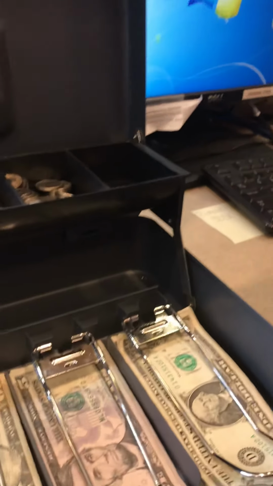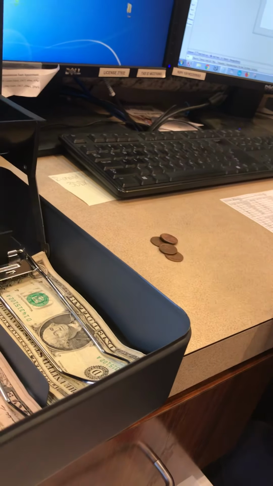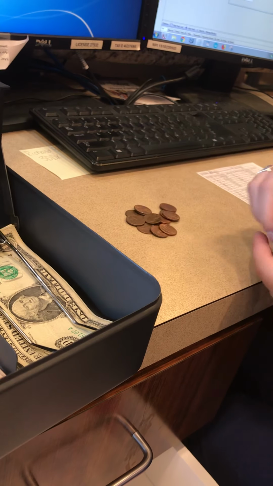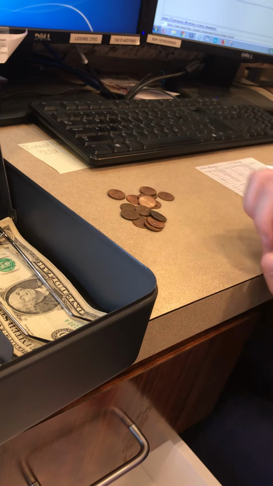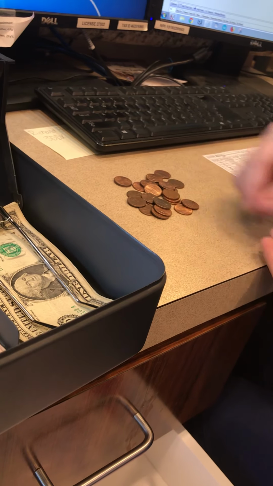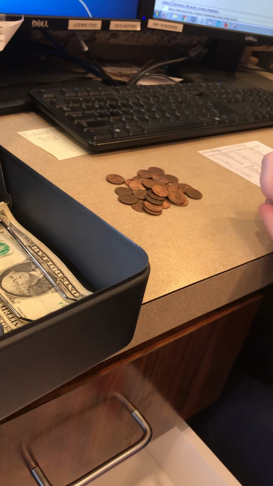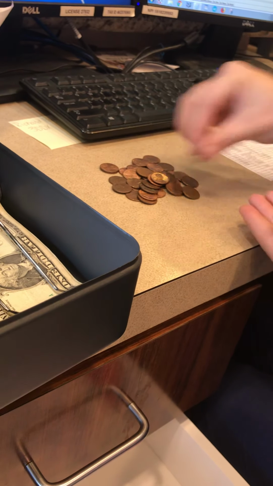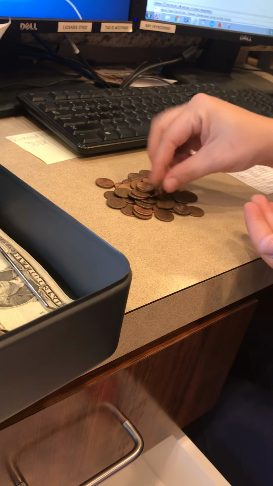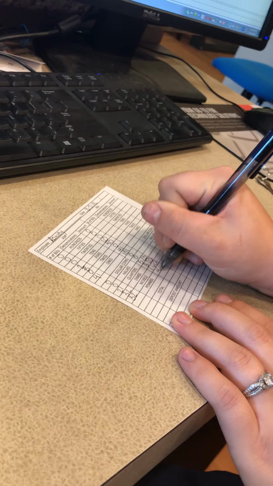That's it. $48. Okay. I'll write that down on each side.